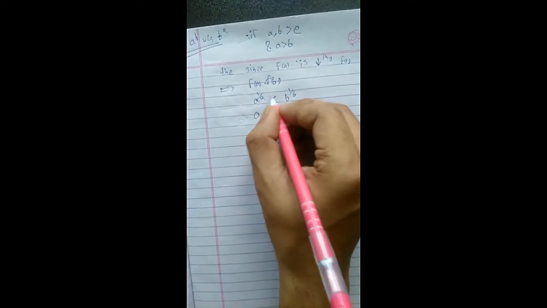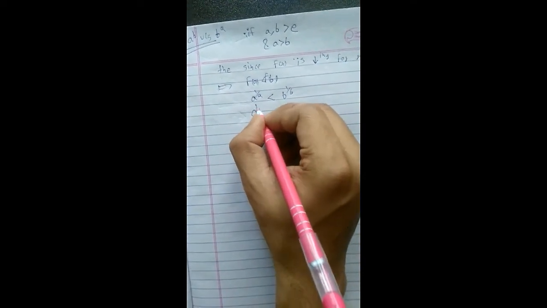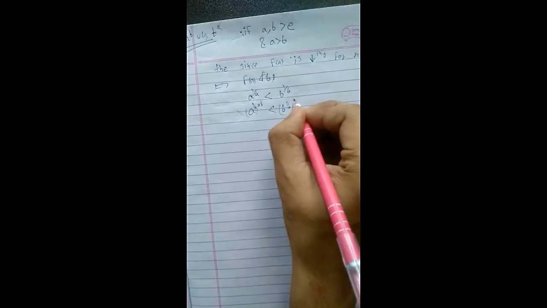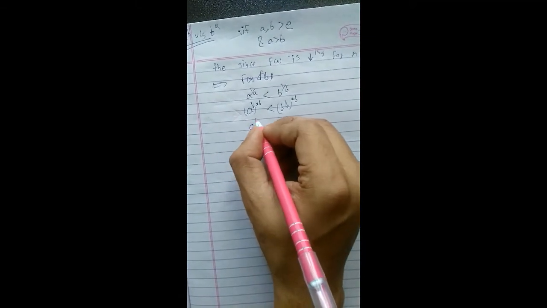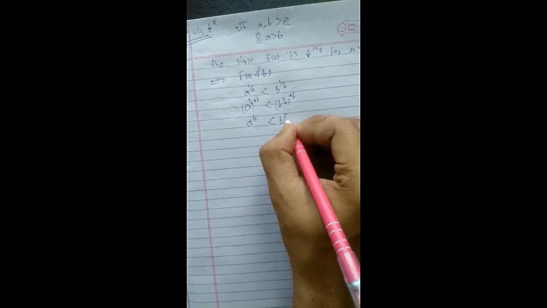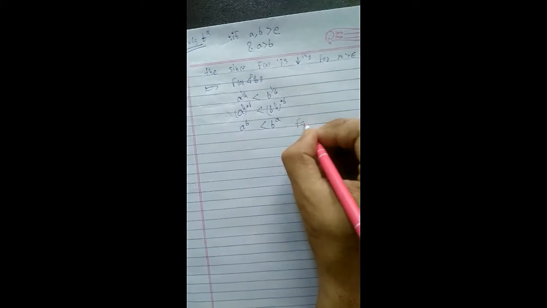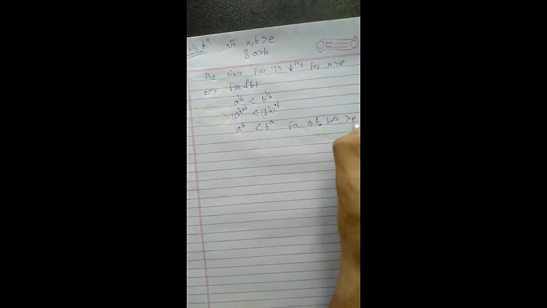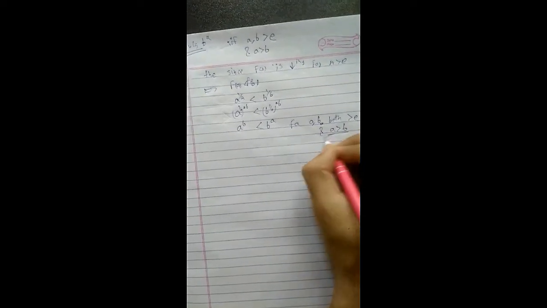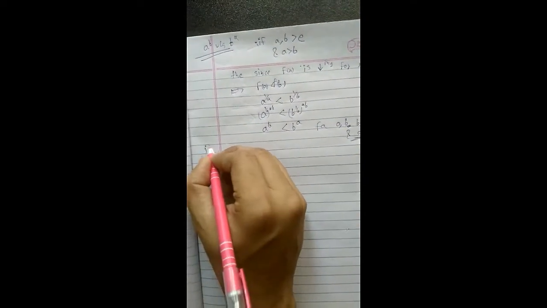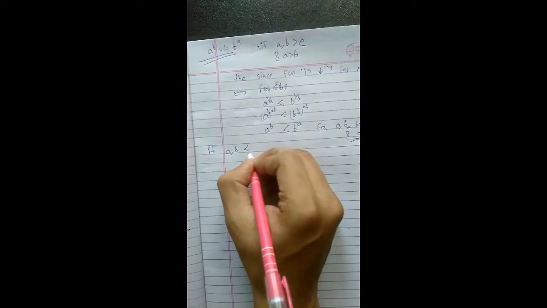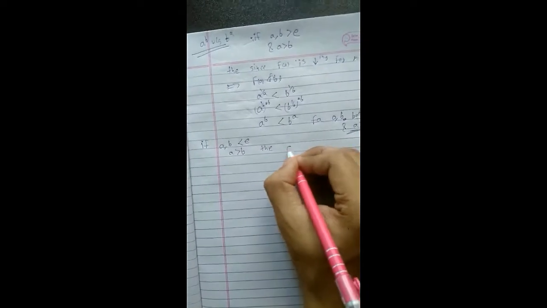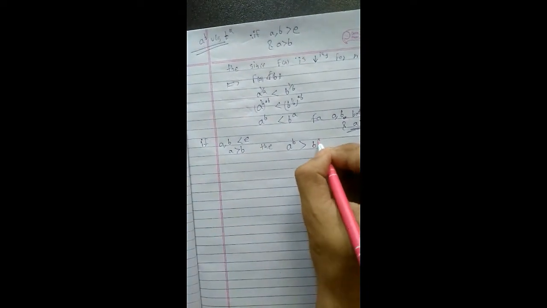Raising to the power ab, we will get a raised to power b is less than b raised to power a for a, b both greater than e and a greater than b. And if a, b both less than e and a is greater than b, then a raised to power b is greater than b raised to power a.